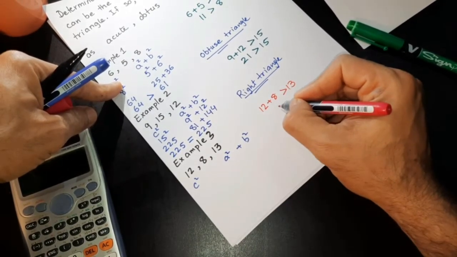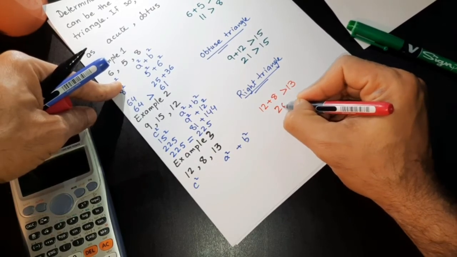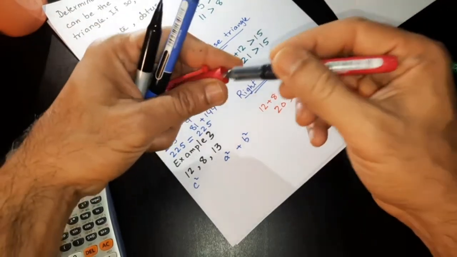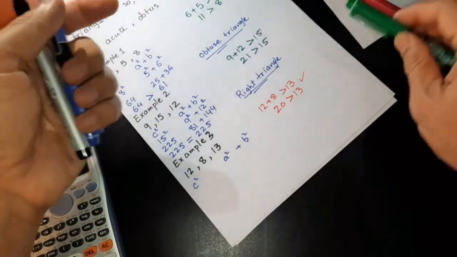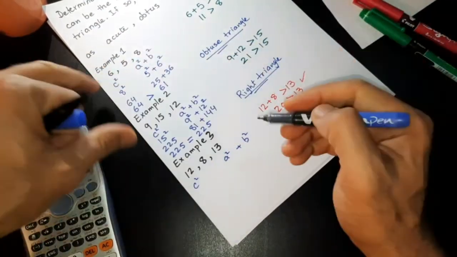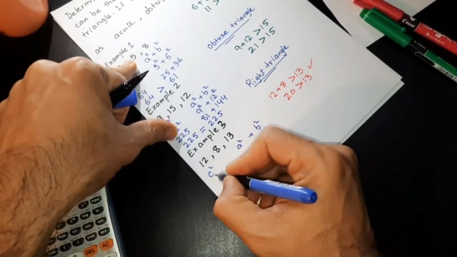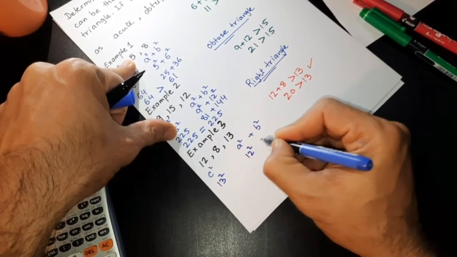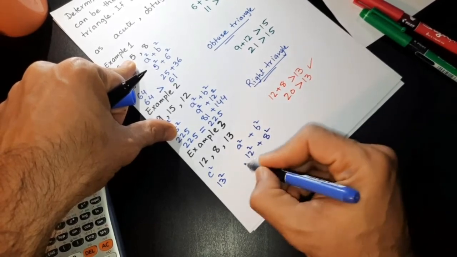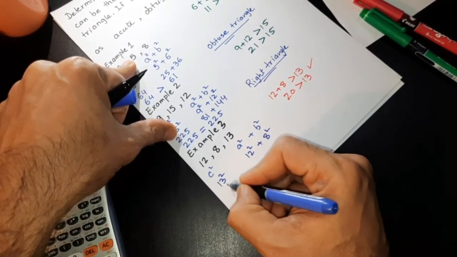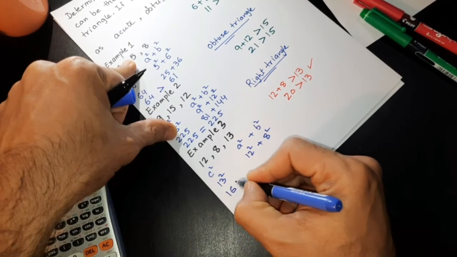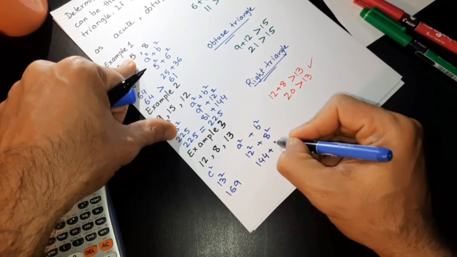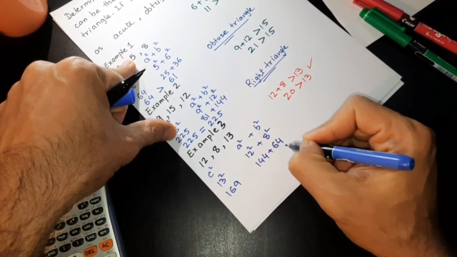So 12 plus 8 is 20, which is greater than 13. So it forms a triangle. And now let's check whether it is a right, acute, or obtuse. C squared, 13 squared. A is 12 squared plus 8 squared. Just substitution. 13 squared is 169. 12 squared is 144 plus 8 squared is 64.